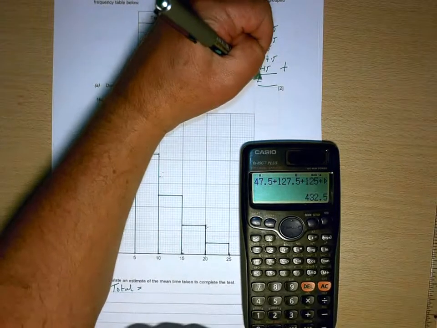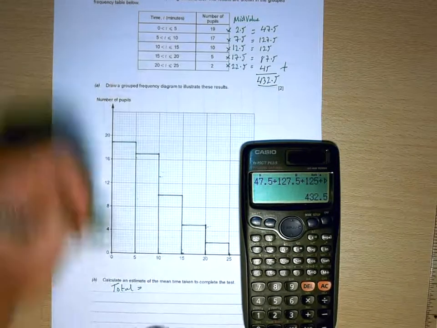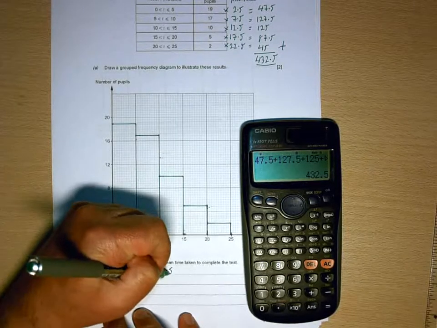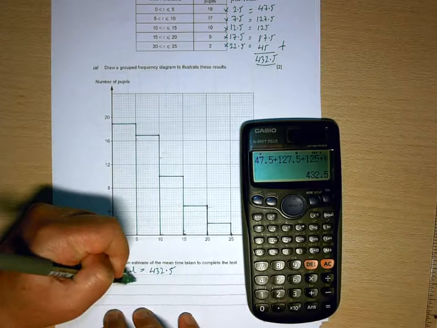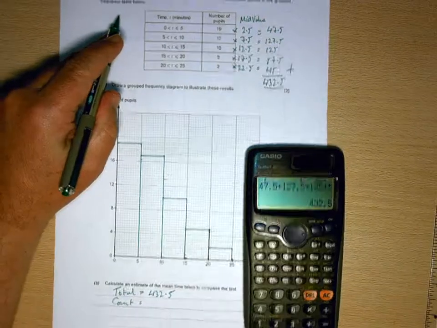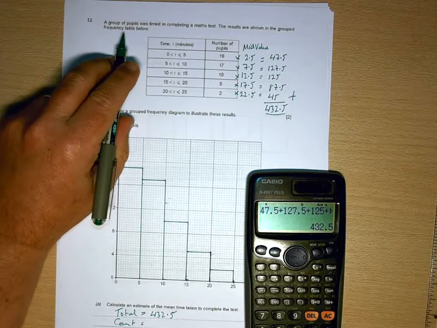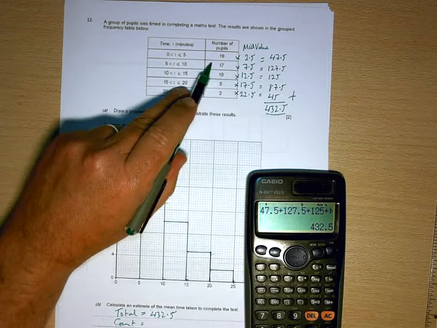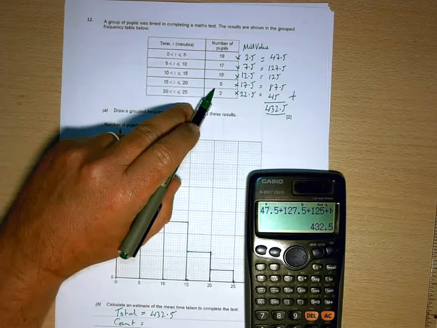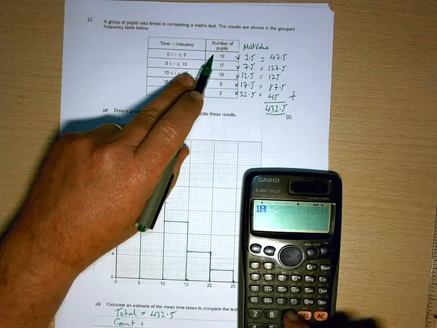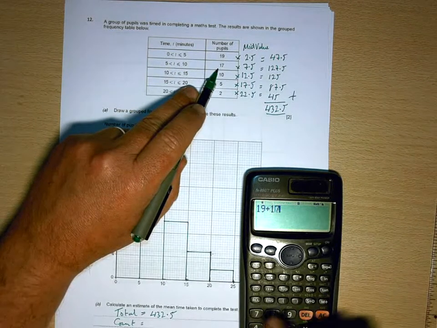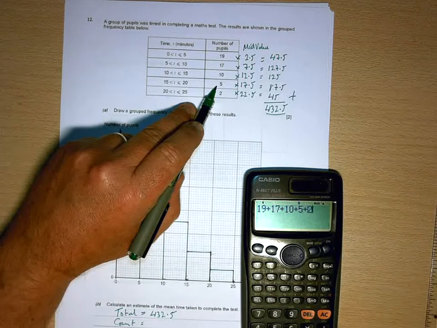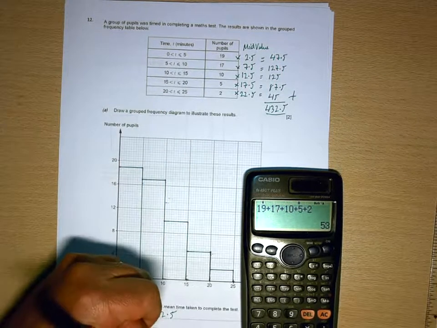So that comes to 432.5. Count is the number of pupils completing the test. Now it's not telling us how many there are in the question, so I need to add up the number of pupils as well. So 19 plus 17 plus 10 plus 5 plus 2.